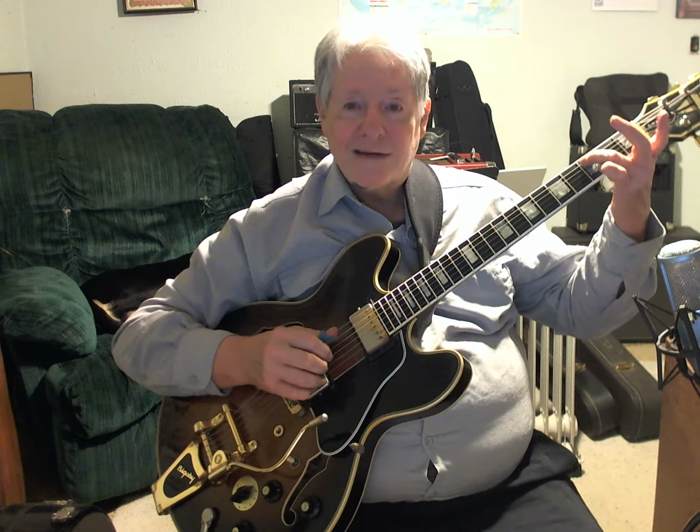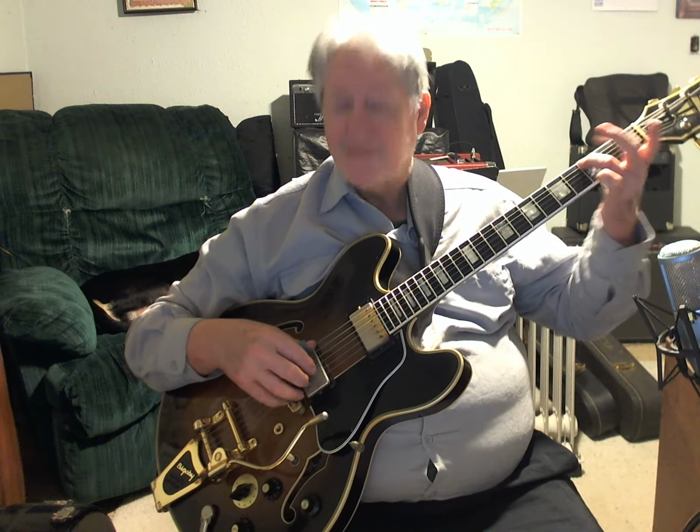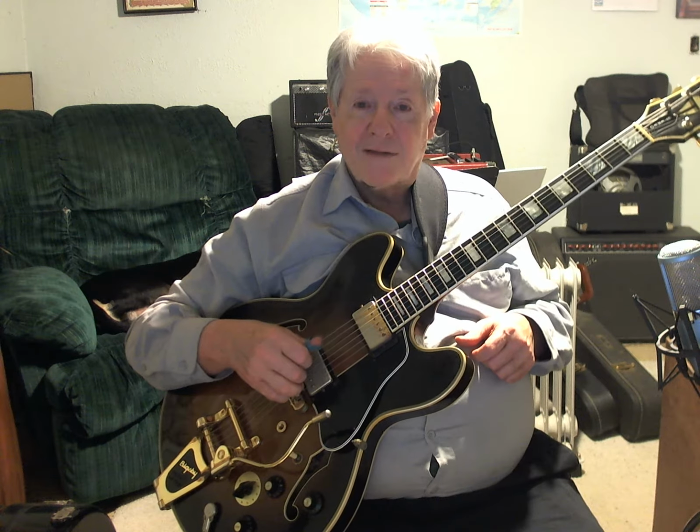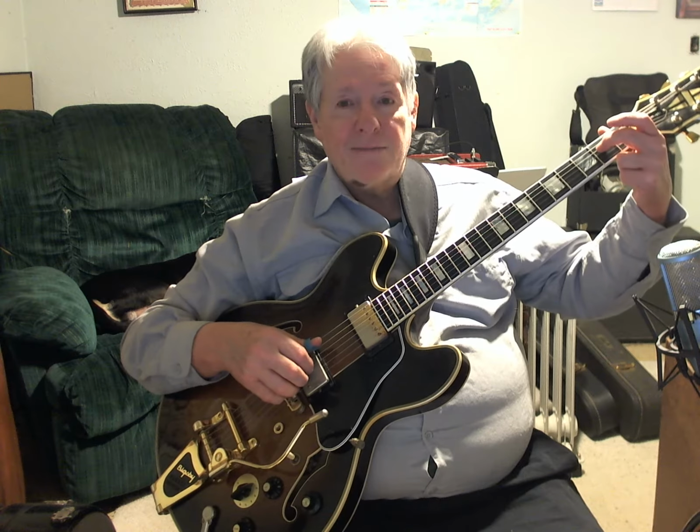So here's the C. How do we know it's a C? Because we started with the A string here. The A string, between A and B, there's 2 frets. Between B and C, there's 1 fret.